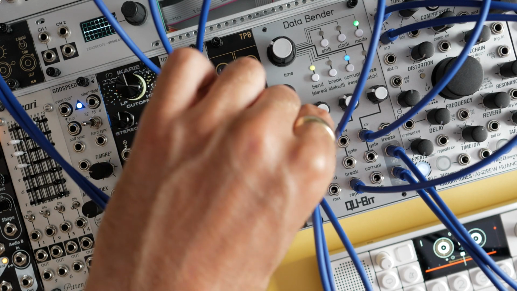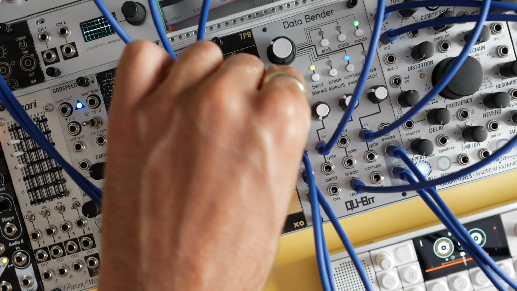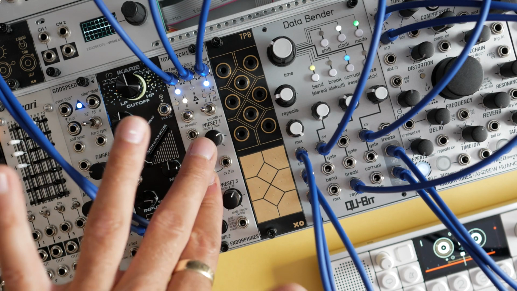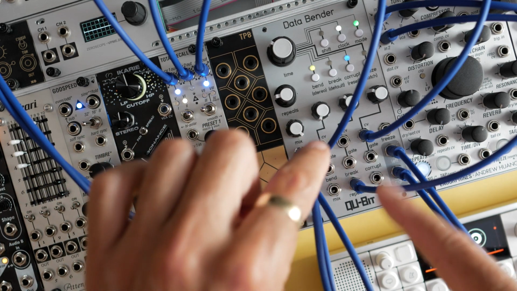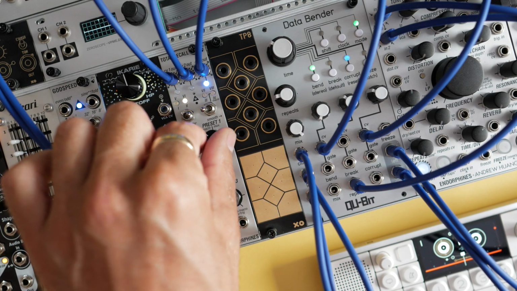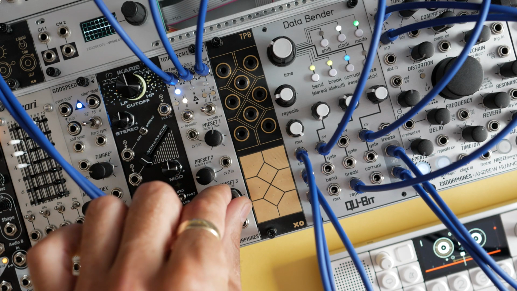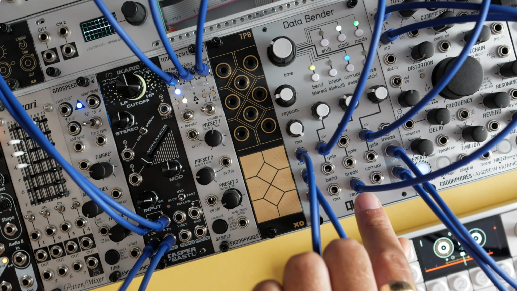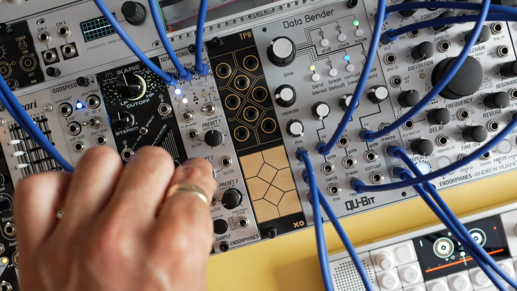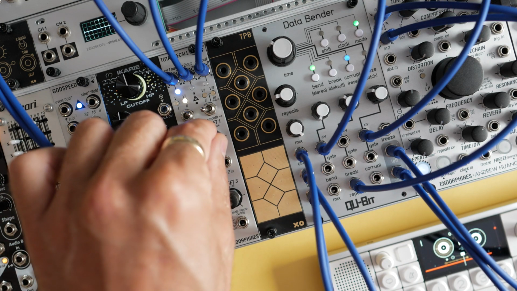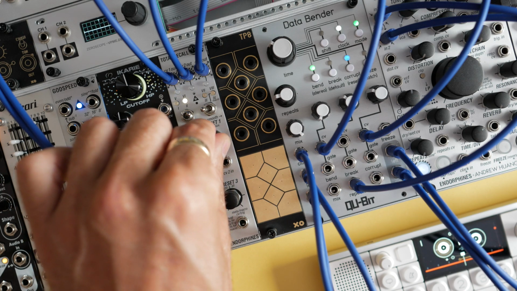I'm going to turn the data bender to fully wet. And now I can use these 3 potentiometers in order to affect the CV inputs. So with this one, I'm controlling the number of repeats. With this one, I'm controlling the corrupt parameter, and with this one, the bend parameter.